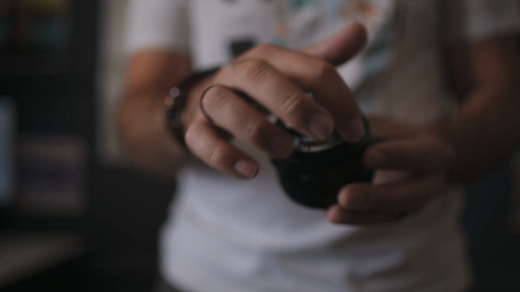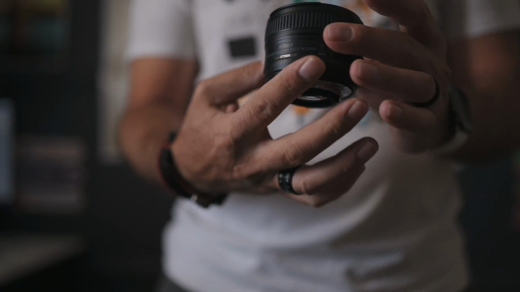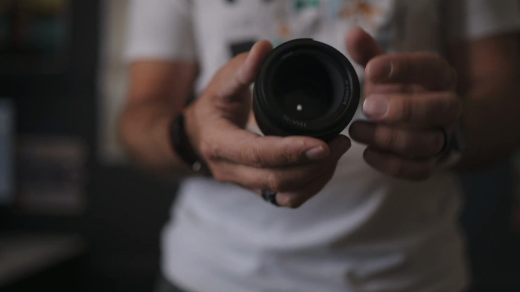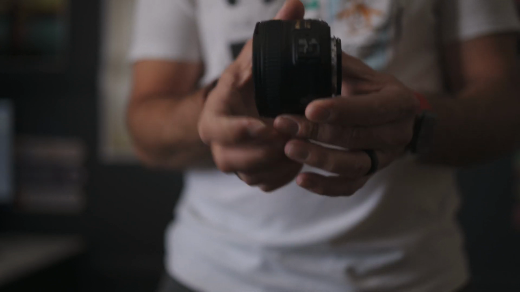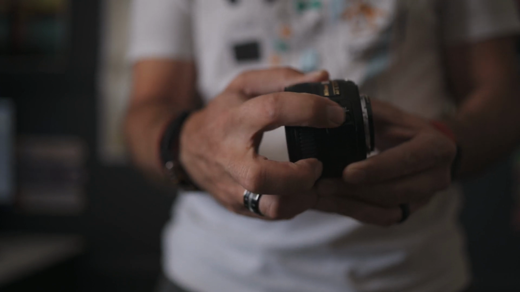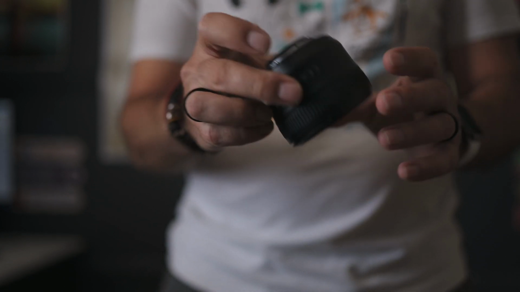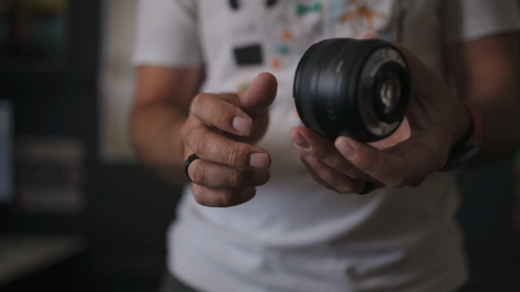And I'm not a 50mm shooter. I rarely grab this lens, but it's a very reliable lens, and it's a focal length that is very loved, because it's pretty much what we're seeing with our eyes. The focal length of 50mm is very common in street photography and portraiture and product photography. People are using it for everything and anything. So this one was the first one, and again, I am very happy with it.